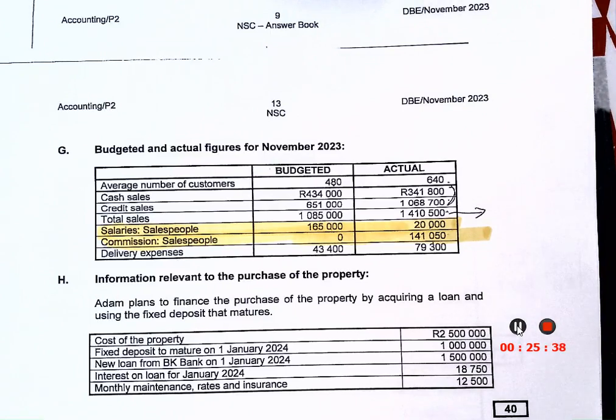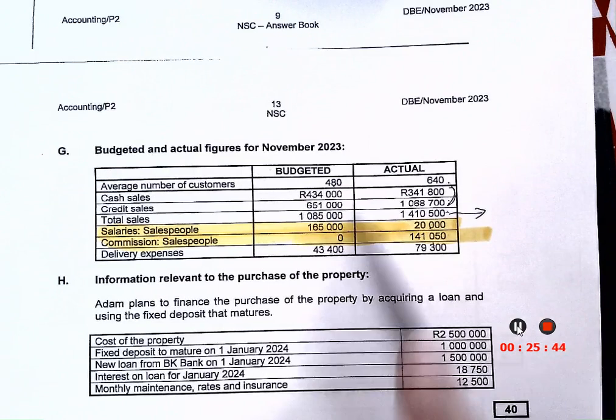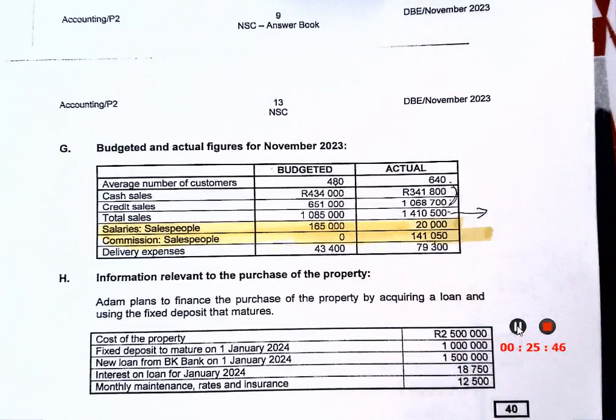Be careful. Why? What happened there? The cash sales is lower. And if a business has to choose between cash and credit sales, which one is preferable? Cash. So there is already a problem.